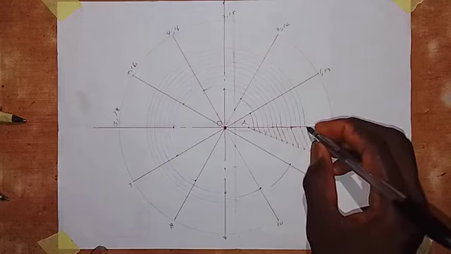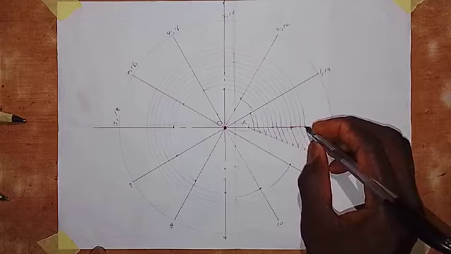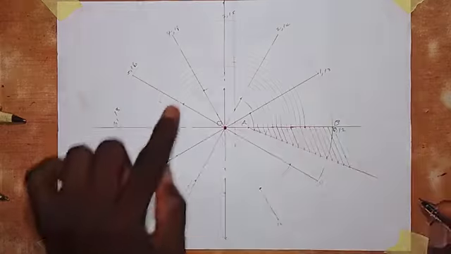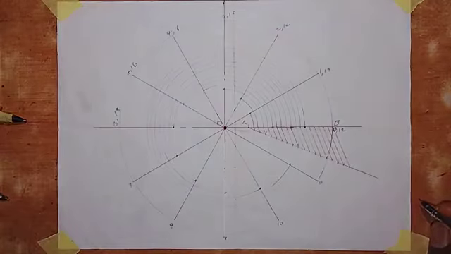So this point here is for 12. This is point 12 here. Okay, so when we join this together, we have the first convolution as we are told. Okay, so now let's go for the remaining half convolution.